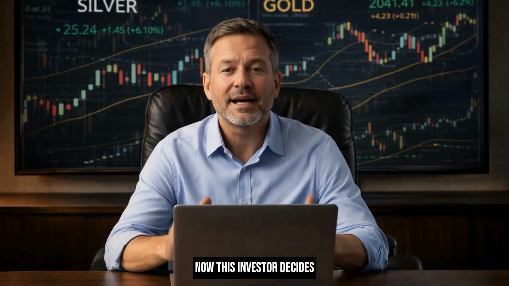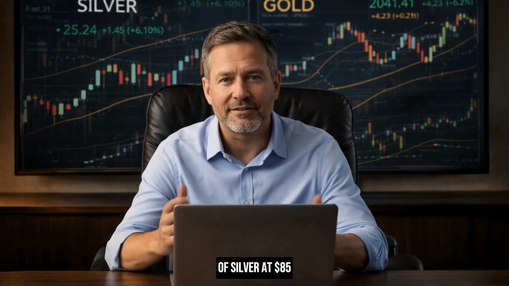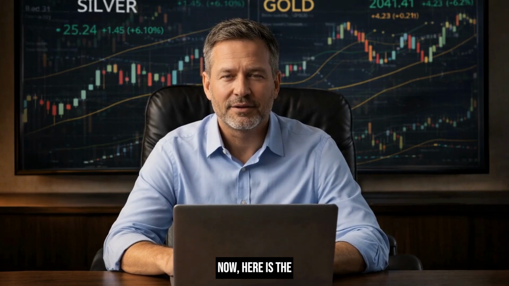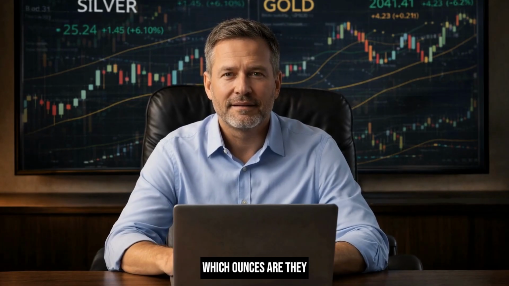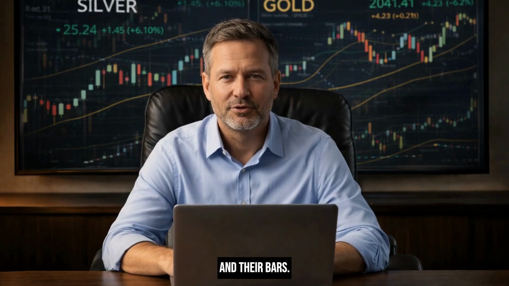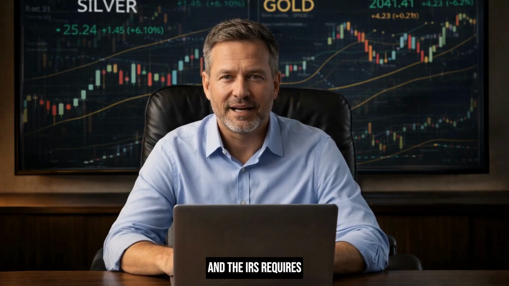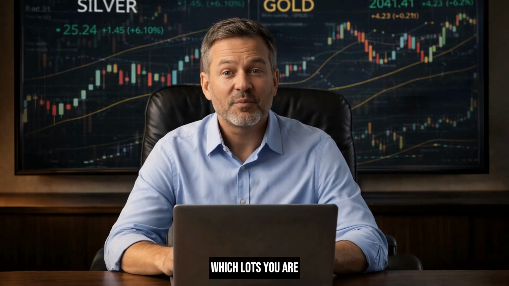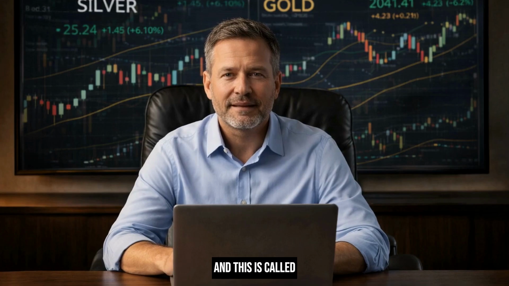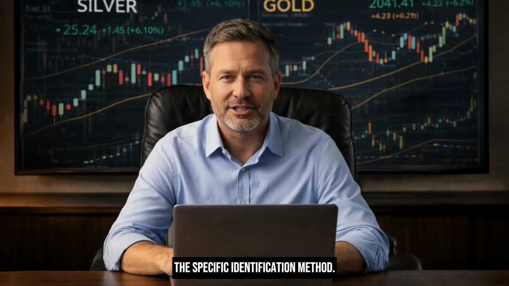Now this investor decides to sell 100 ounces of silver at $85 per ounce in 2026. Sale proceeds $8,500. Now here is the first important decision they face. Which ounces are they selling? Because the cost basis differs between their Eagles and their bars. And the IRS requires you to specifically identify which lots you are selling when you have multiple purchase lots at different prices. This is called the specific identification method.